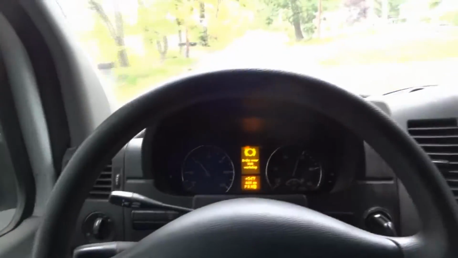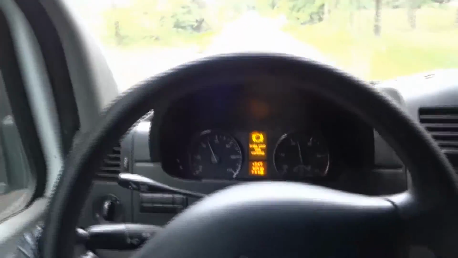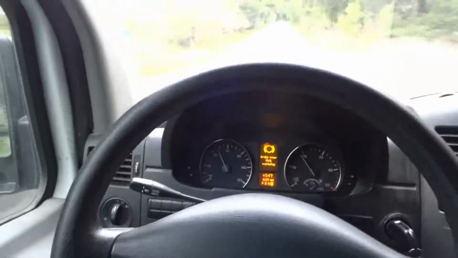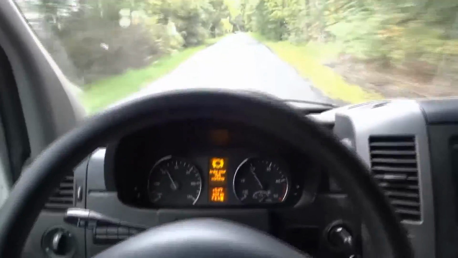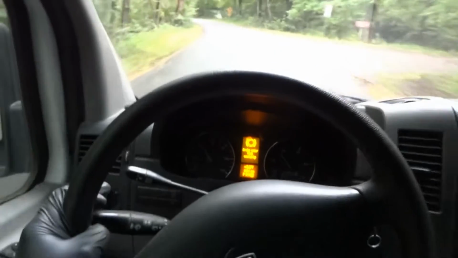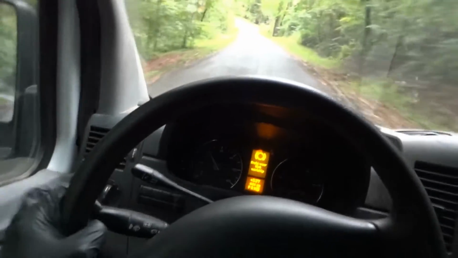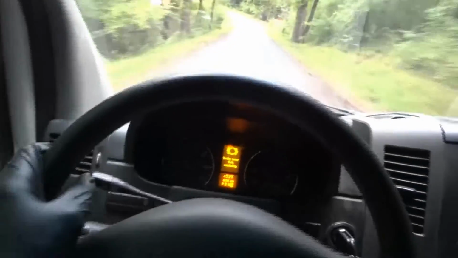If we could listen and pay attention to the engine, we could really hear a loud hissing sound coming from under the hood, and I hope the camera did pick that up. So let's keep driving and see what happens. The van now has a lot of power, so everything feels good.